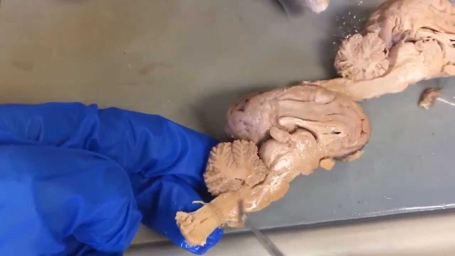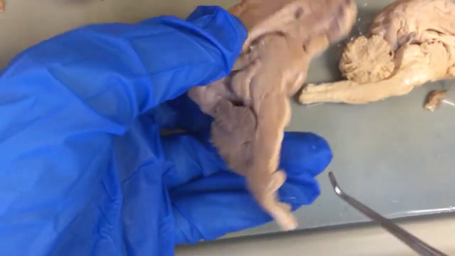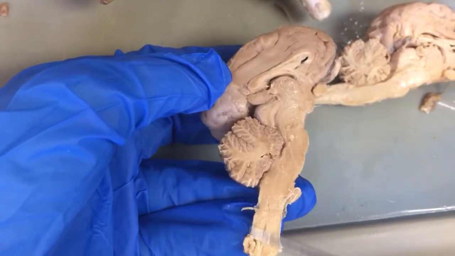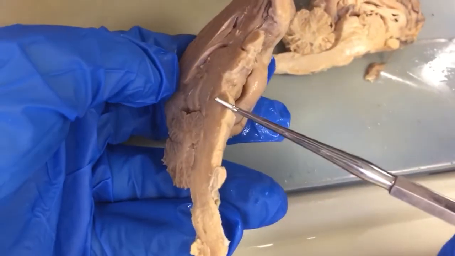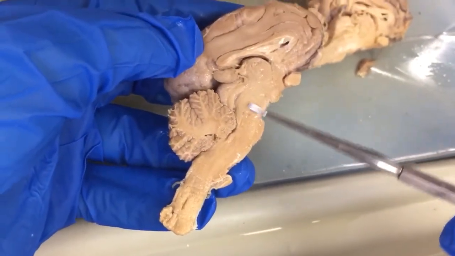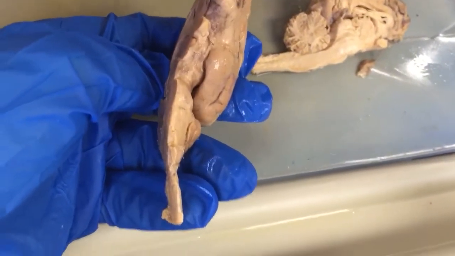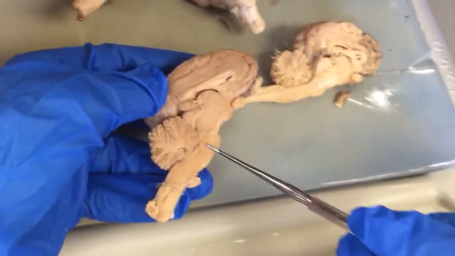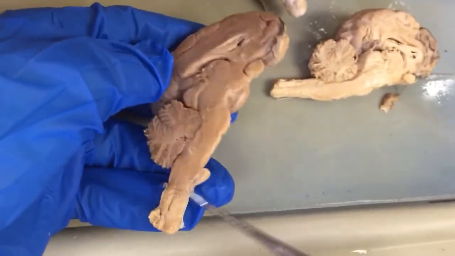All right, and then just looking from the side view, we have the same stuff that we saw in the ventral view. So of course you've got your spinal cord in this section, your medulla oblongata here, your pons here, and then your cerebral peduncle here. Okay, makes sense? So cerebral peduncle, pons, medulla oblongata, and spinal cord.